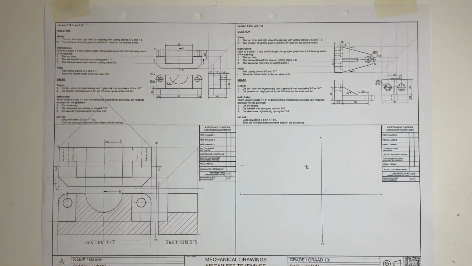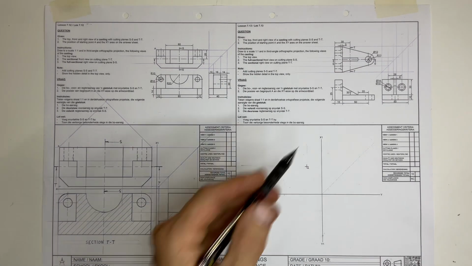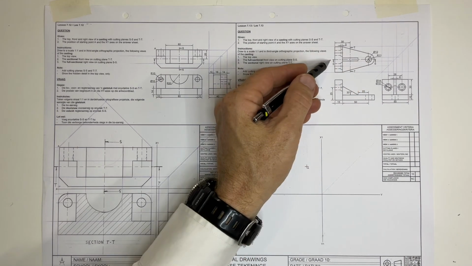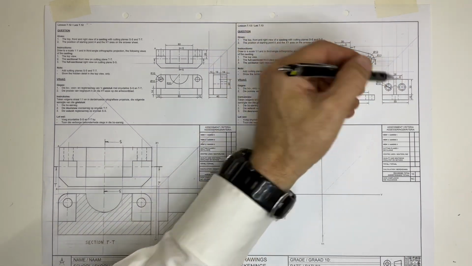Right, this video covers a third angle orthographic projection. They're wanting you to draw a top view, a full sectional front view, and a sectional right view on TT. The full sectional front view is going to go through that SS plane over there. TT is over here to get that right view in there.